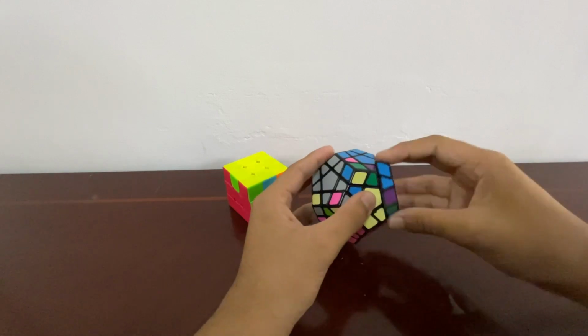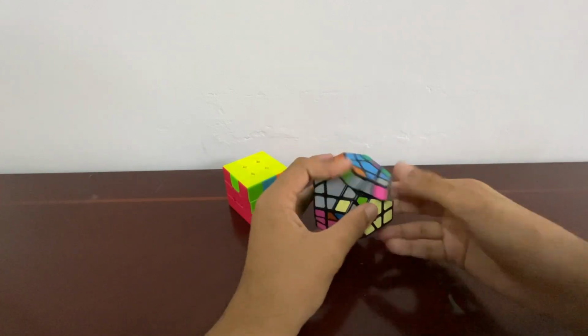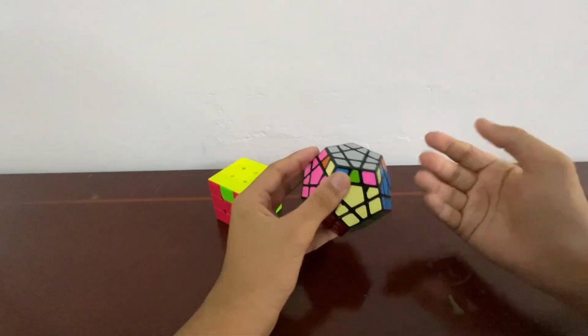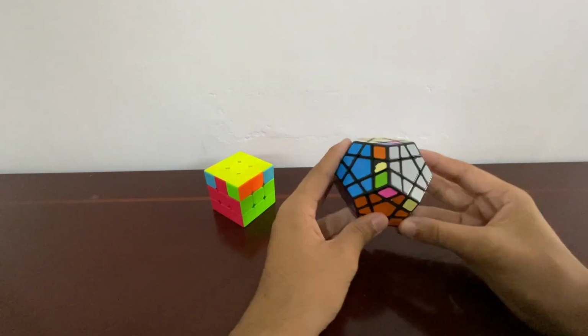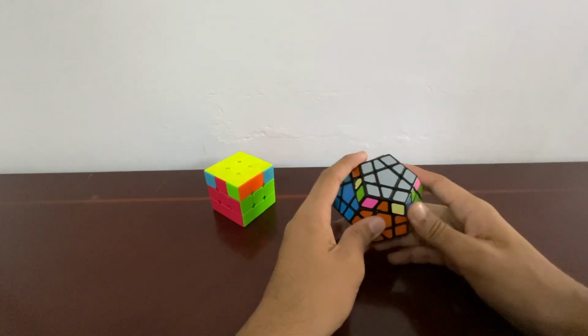You keep doing that, and you keep doing that again, and now we get the PLLs. So guys, in the last layer we have this part here, which is pretty confusing to do, but you will understand it's pretty easy. So there are many situations.